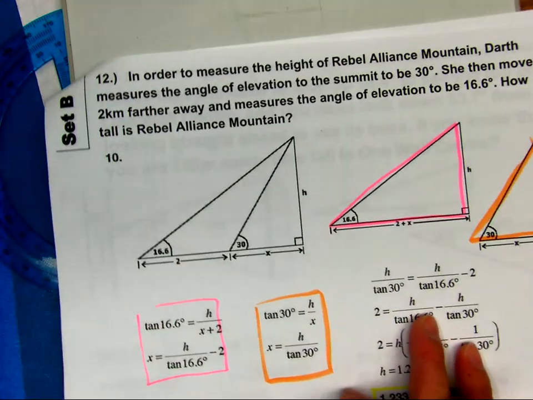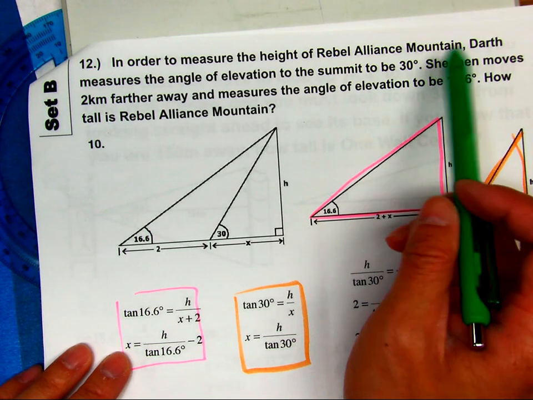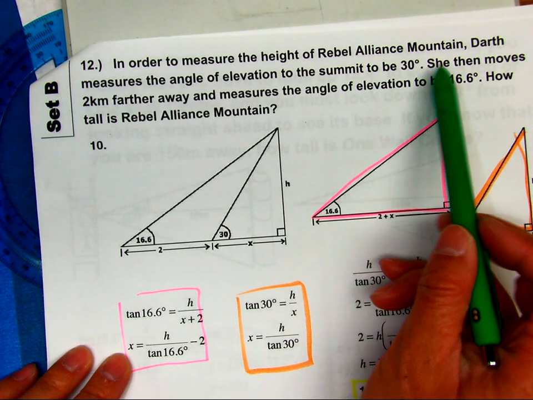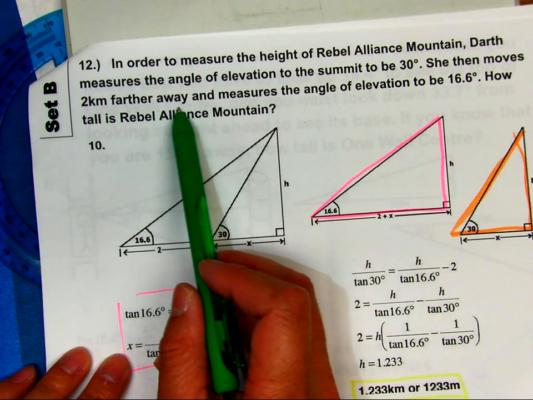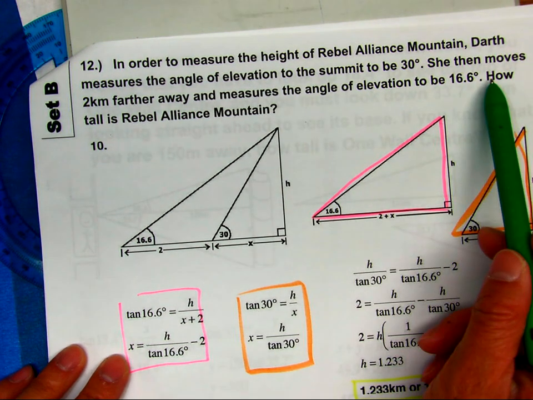In order to find the measure of the height of the Rebel Alliance mountain, Darth measures the angle of elevation to the summit to be 30 degrees. She then moves 2 kilometers away and measures the angle of elevation to be 16.6 degrees. How tall is the Rebel Alliance mountain?